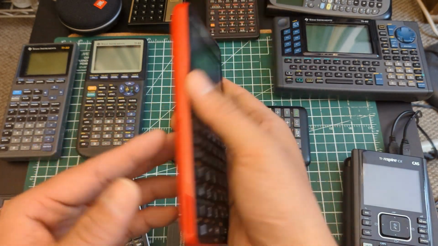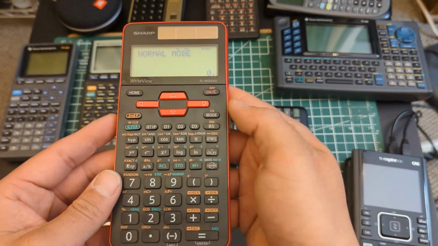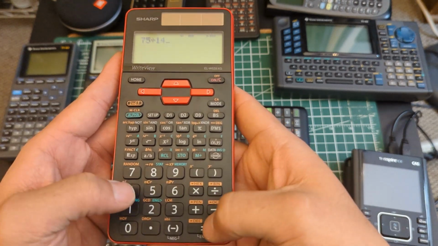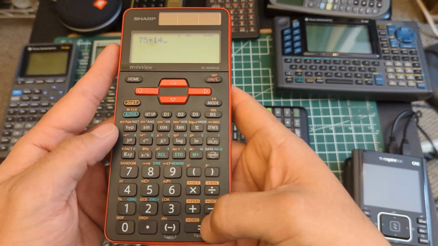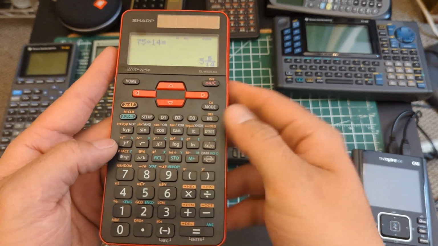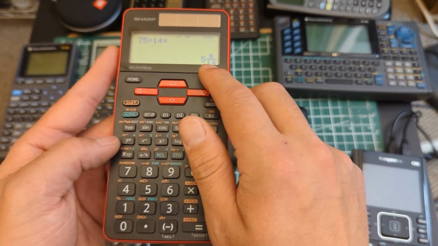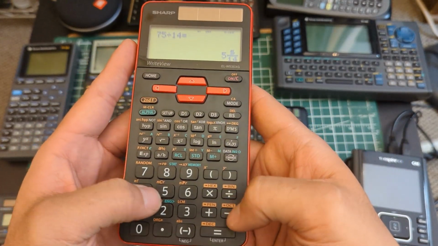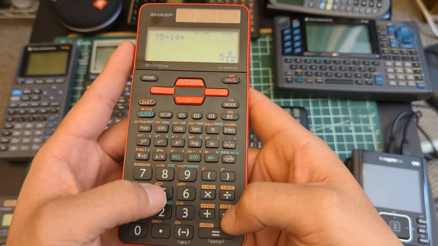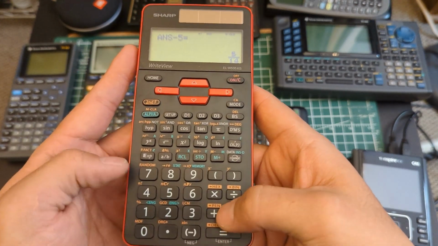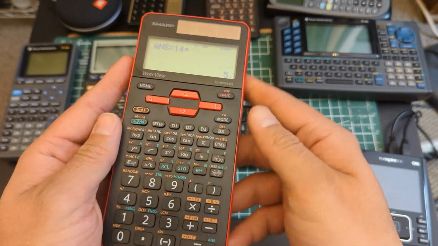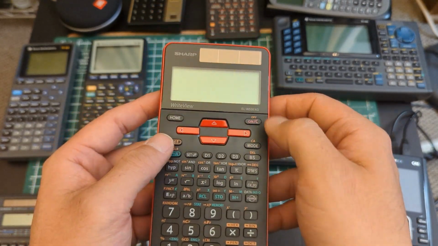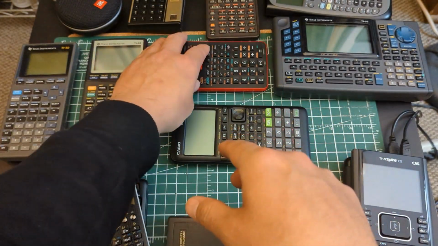Here I have a Sharp. Just picked this up the other day, and I haven't used it too much, but it looks like it has some nifty functions. So, and it looks like by default it's giving us mixed fractions, but still fractions. So I'm thinking I see, or I think I see where this is going. And then, yeah, 5. It even gives us a little decimal place there. So that one's good.